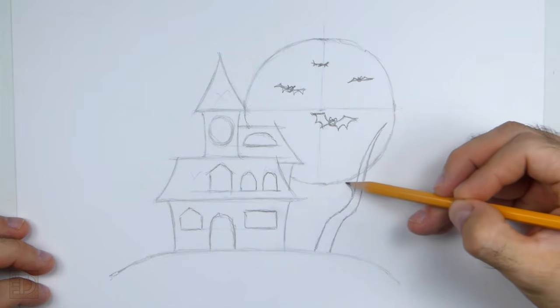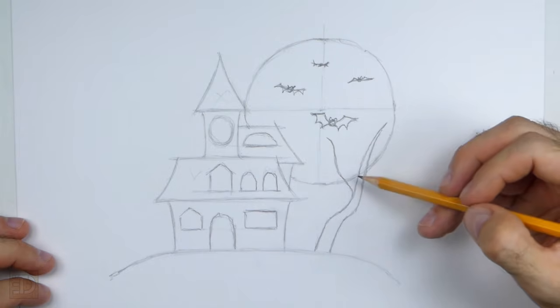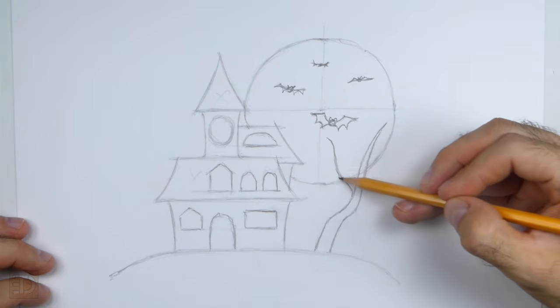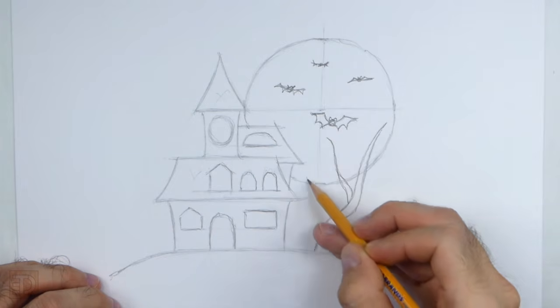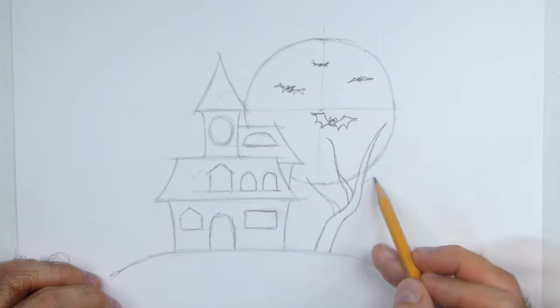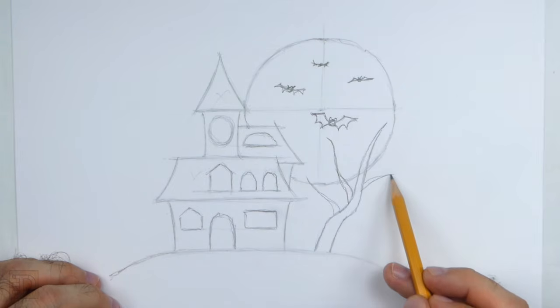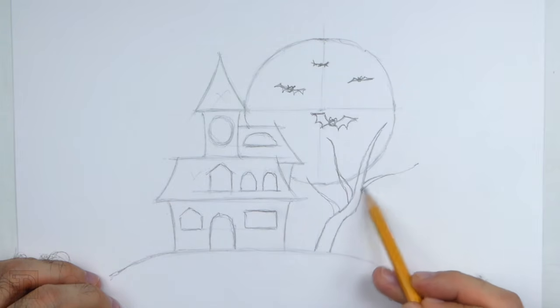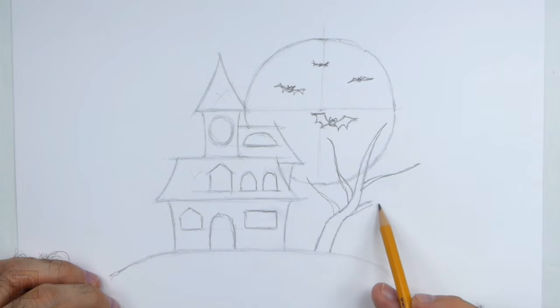Use a couple of curved lines to create the branches. Draw the branches starting from the middle of the trunk. Draw about 4 or 5 of these big branches. Make each branch wide at the base and thin at the tip. Make the shapes curved for a spooky look.